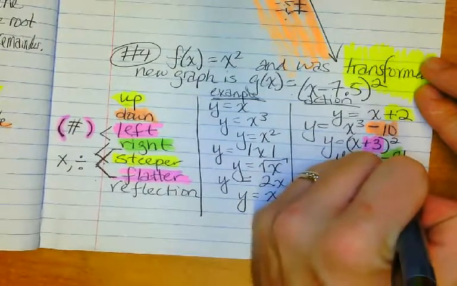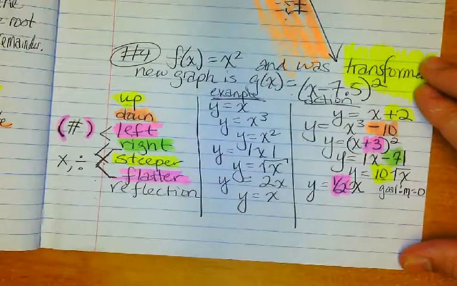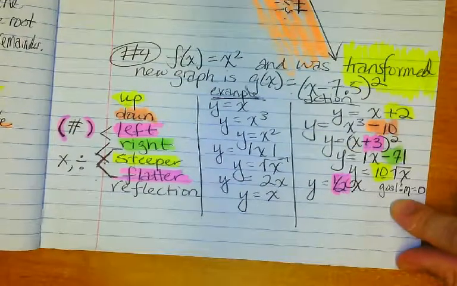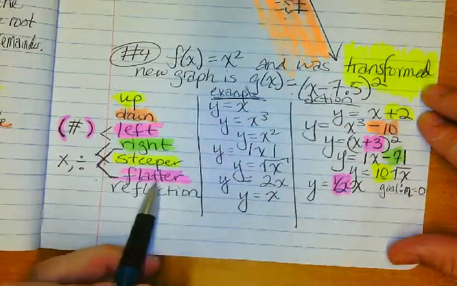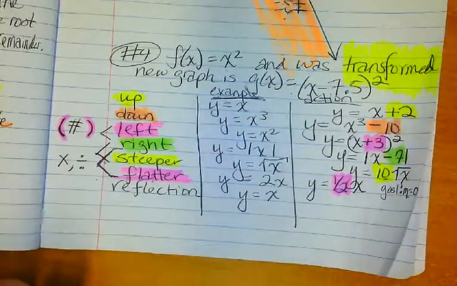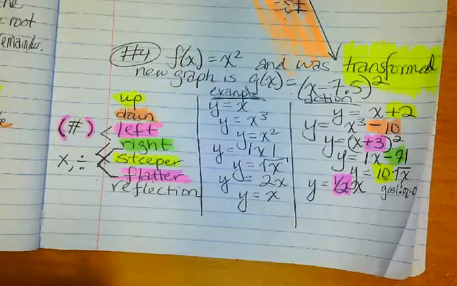So yeah, your goal is that your slope is going to equal 0. That's flattest as possible. There's not any flatter that you could possibly get than this.